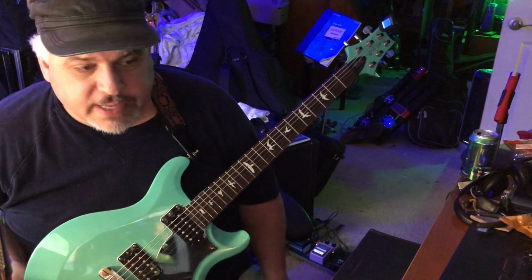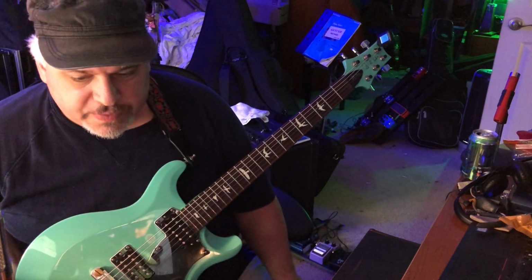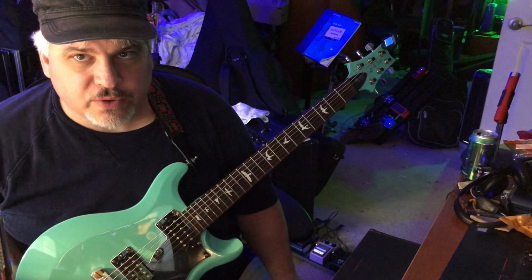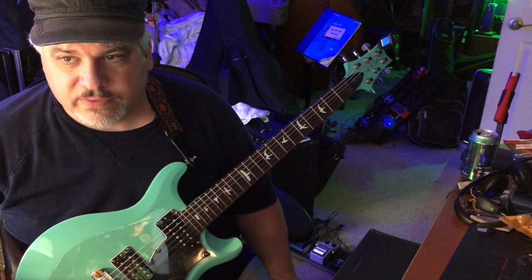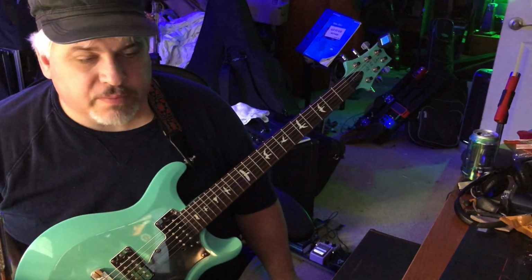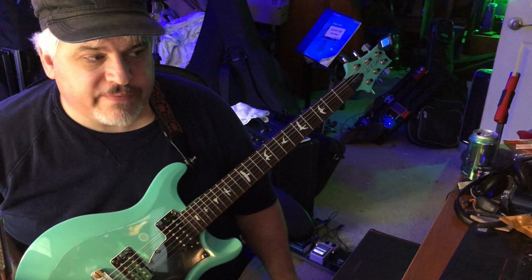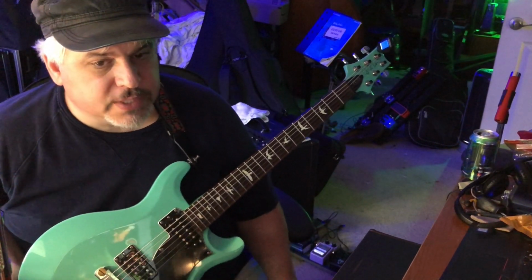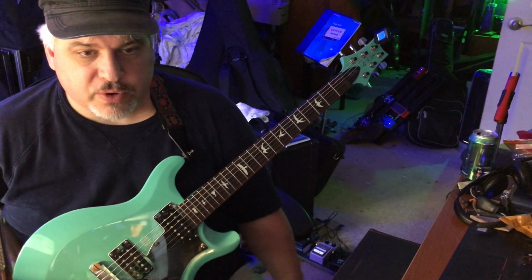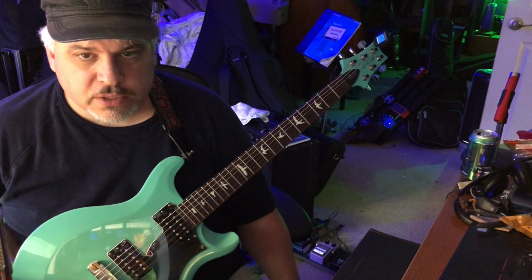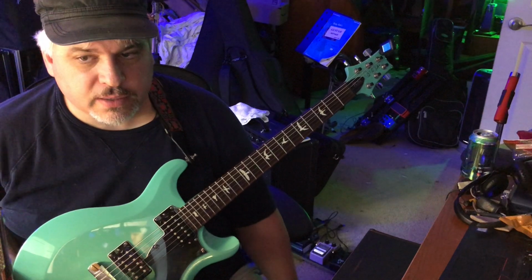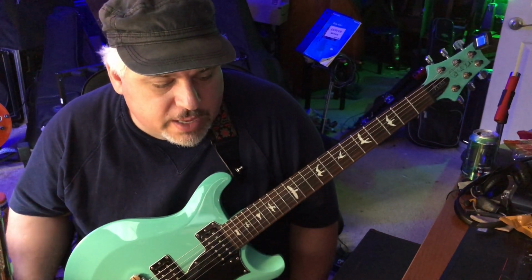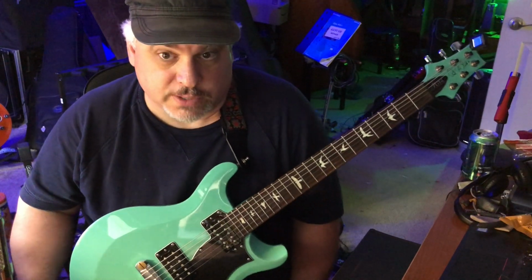Maybe some of you recognize that. That was the intro solo to the Kansas song "The Wall" off of Leftoverture from 1975, I believe. The song was written by Kerry Livgren, who was the lead guitarist, keyboardist, and chief composer in the band. It's a great song. It has the distinction for me of being my favorite non-Beatles song.